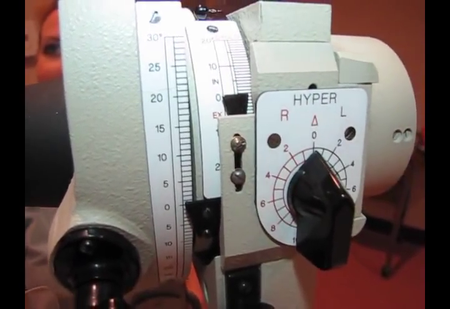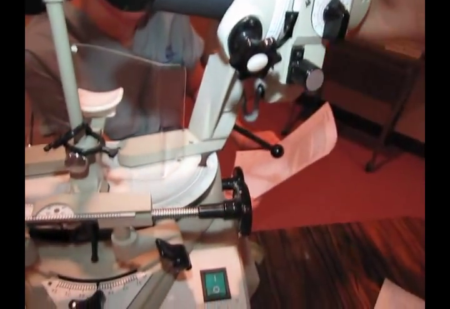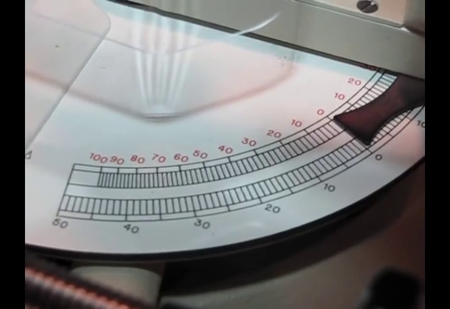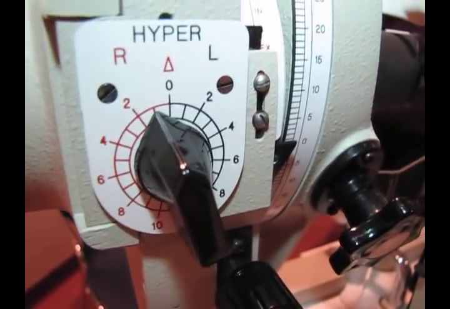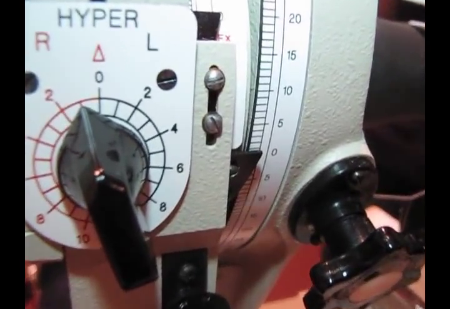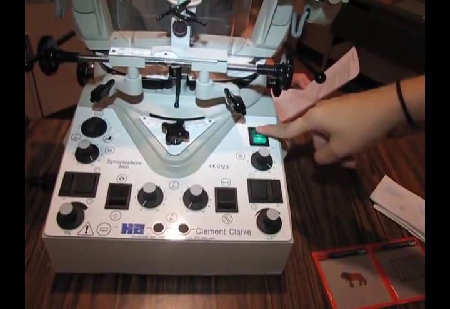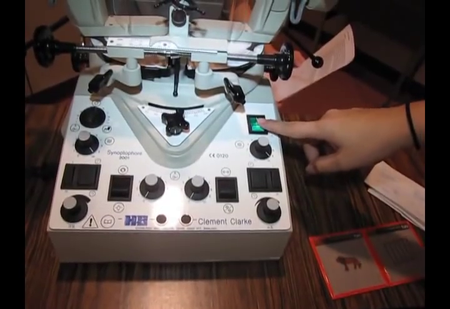And then the last part will be down here. Make sure that this is at 0. And then you would do the same thing on the other side. Then you turn on the machine here. Right, so this is where it turns it on.